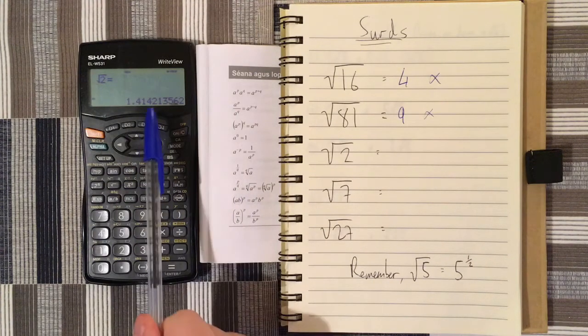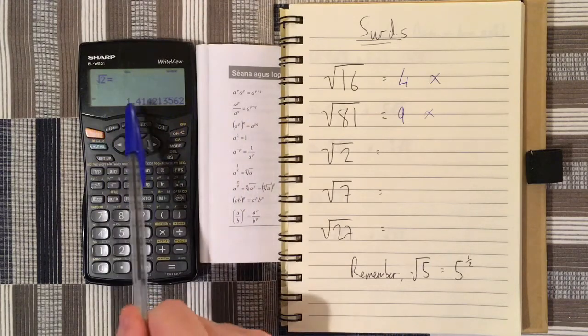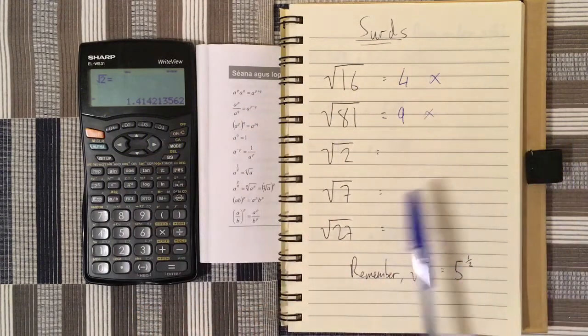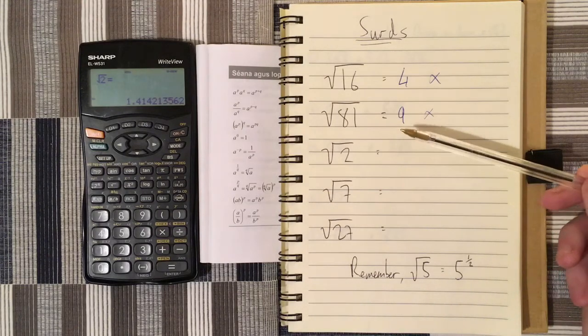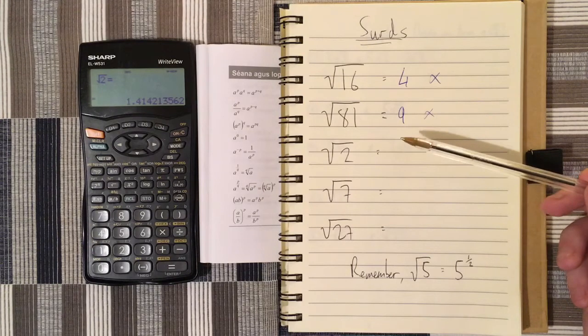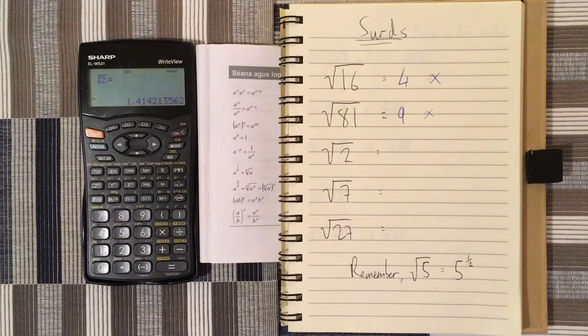Okay, so the numbers after the decimal point in the square root of 2 will go on forever without repetition, without a pattern. So that means I cannot write that as a fraction. It means it's an irrational number. It's not a rational number. I can't write it as a fraction. So that means it's a surd. Okay, so the square root of 2 is a surd.